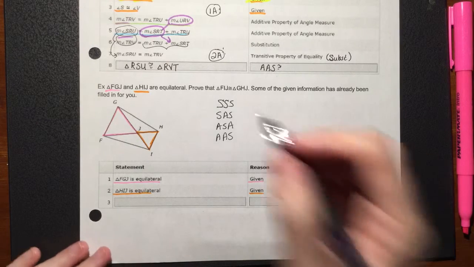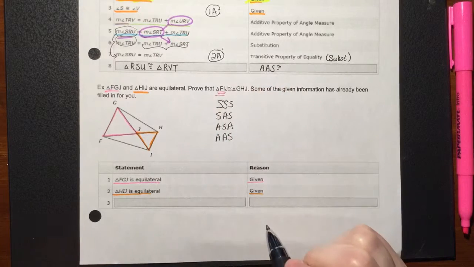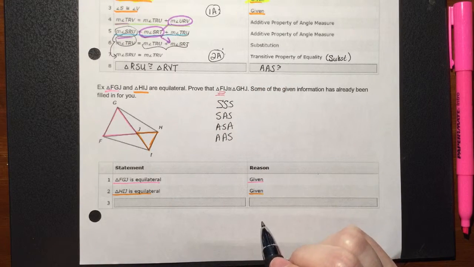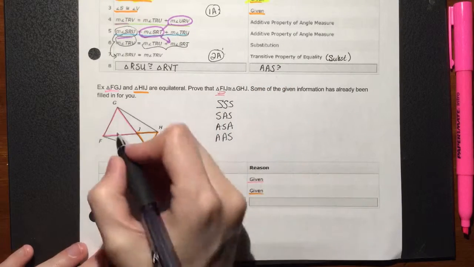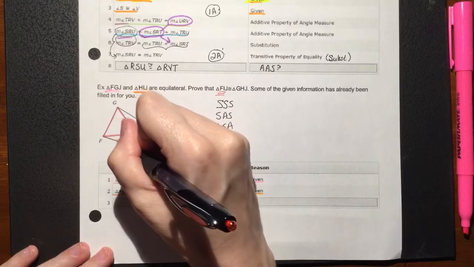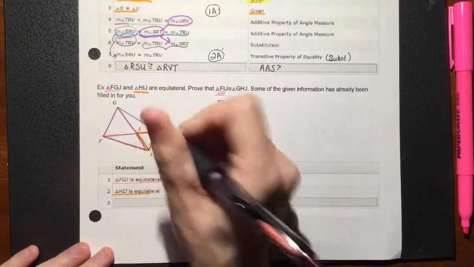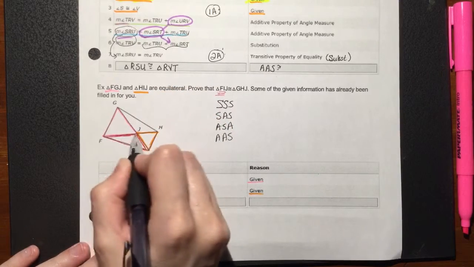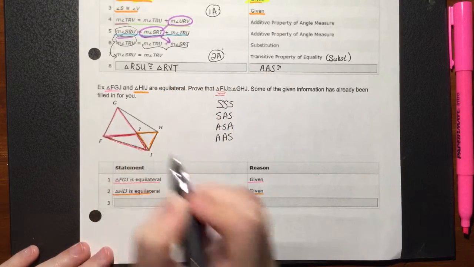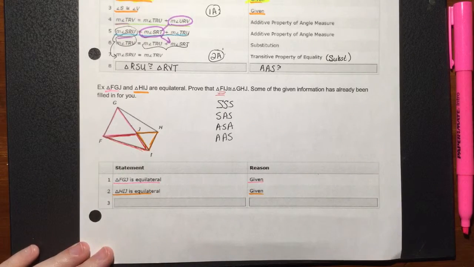And the way to know for sure is to look at the triangles they want to prove are congruent. So triangle FIJ. So we're going for this triangle right here. They want it to be congruent to GHJ.